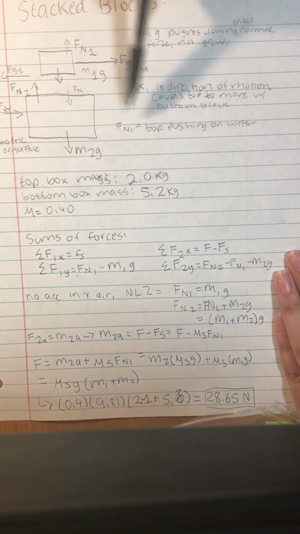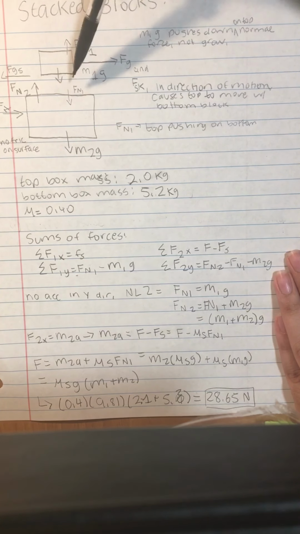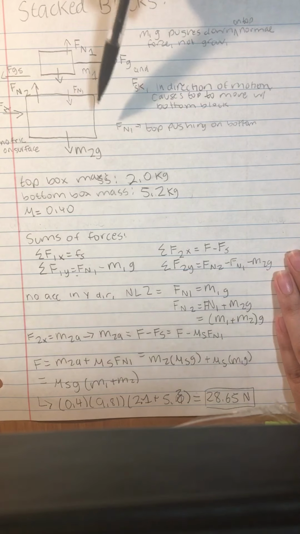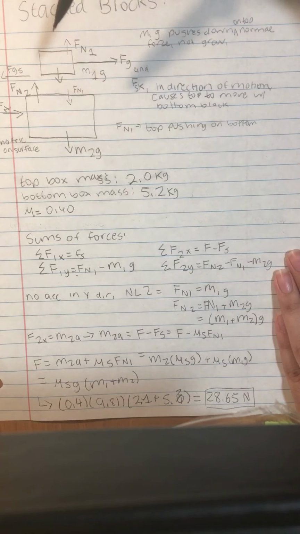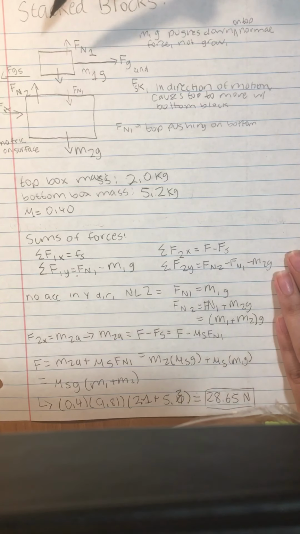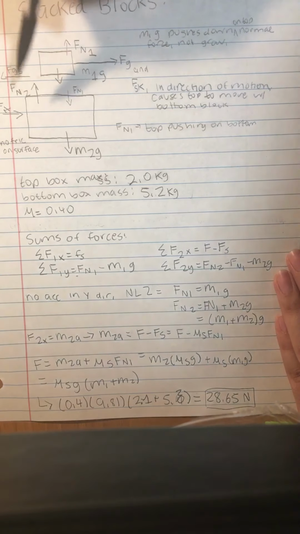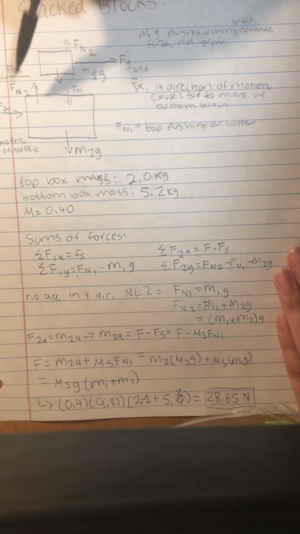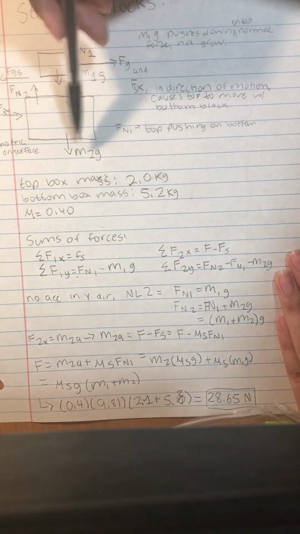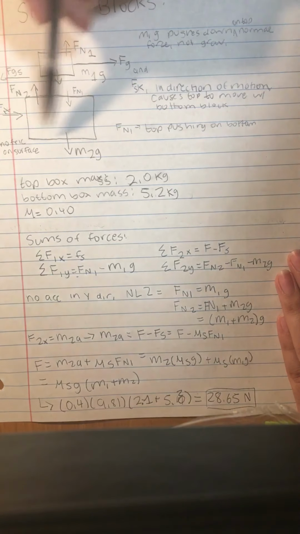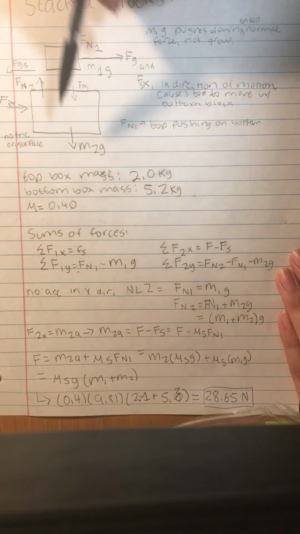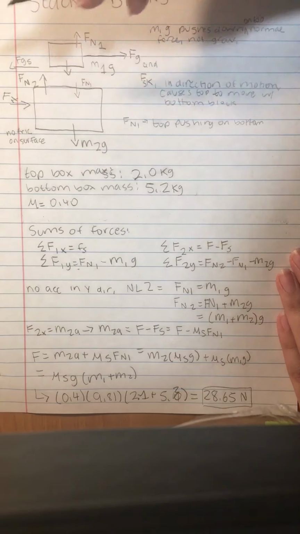Fn1 is the normal force of the top block pushing down on the bottom. It is not the gravitational force, like action-reaction forces. And this is Fn2, which is also an action-reaction force. There's no friction on the surface, so that frictional force isn't on here, and of course there's m2g.